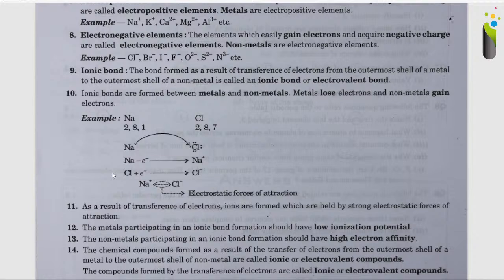Whereas chlorine, which has atomic number 17, has 17 protons and 17 electrons. After gaining an electron, it now has 17 protons but 18 electrons. So it has one electron extra and that's the reason we call it Cl-. So when it's minus, that means it has one negative charge extra.